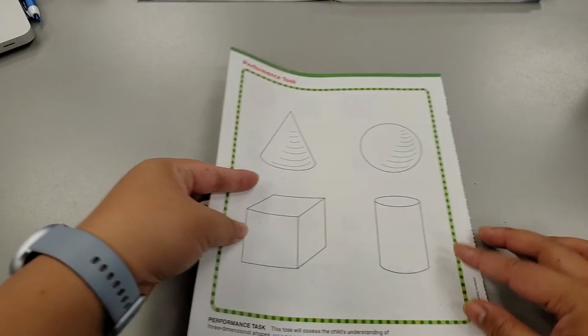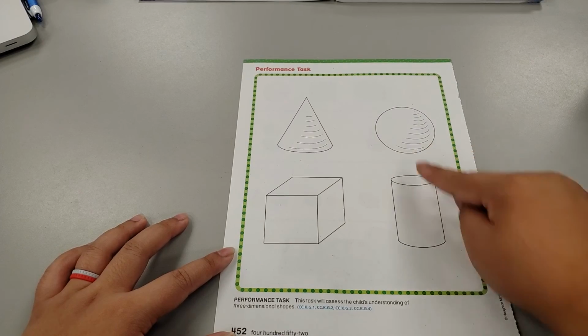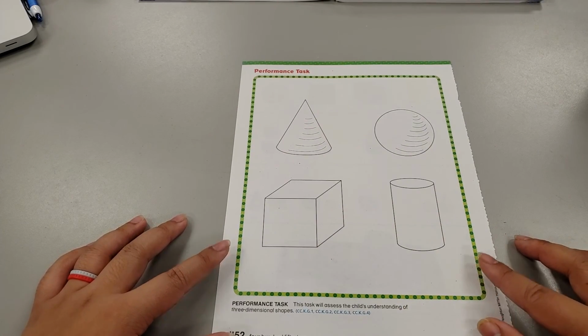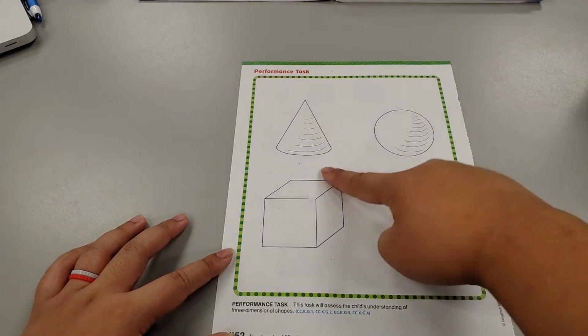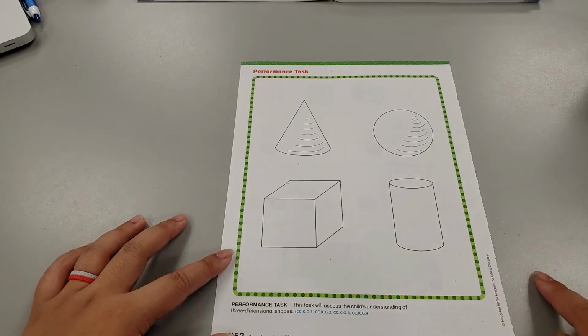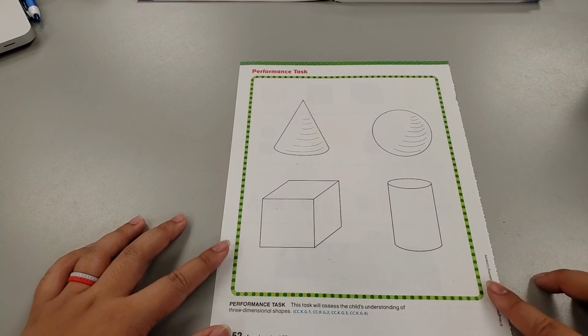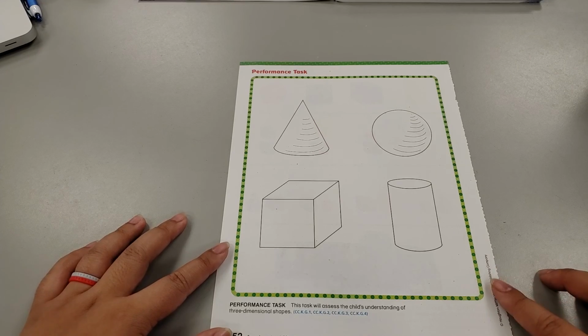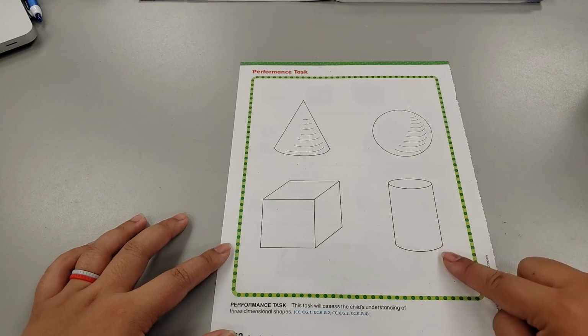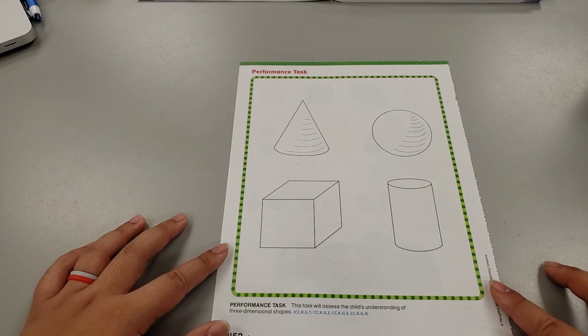When I flip this page over, they give you 4 solid shapes. Please point to each shape and tell mom or dad or an older sister, any adult near you, the names of these three-dimensional shapes.